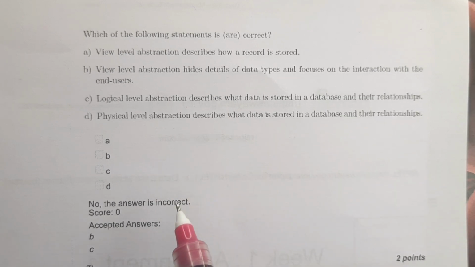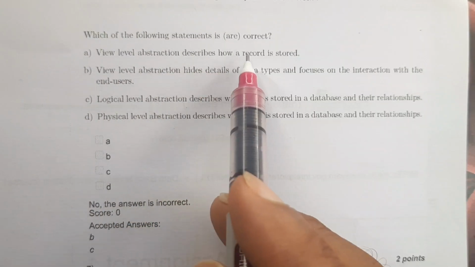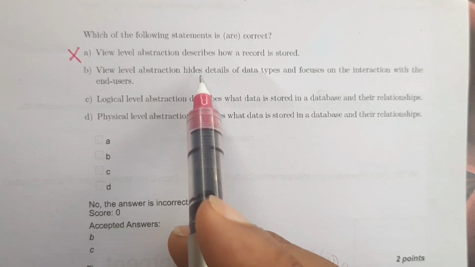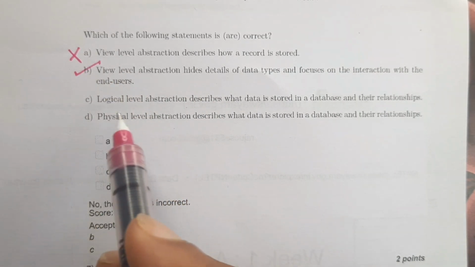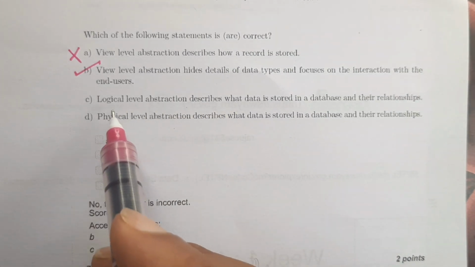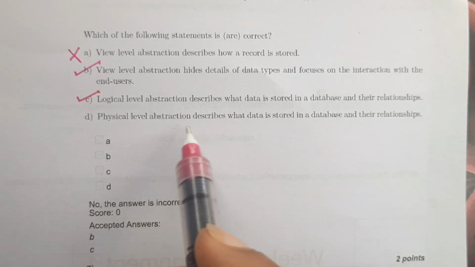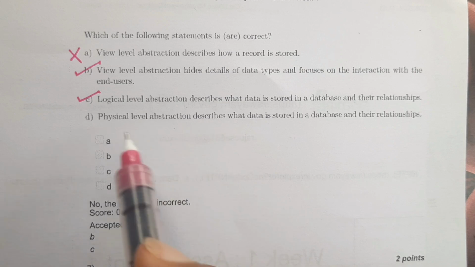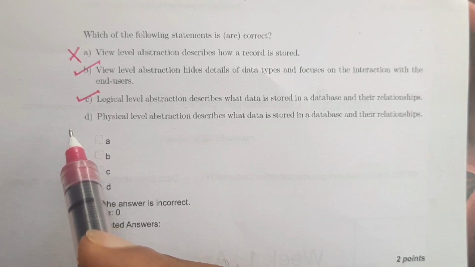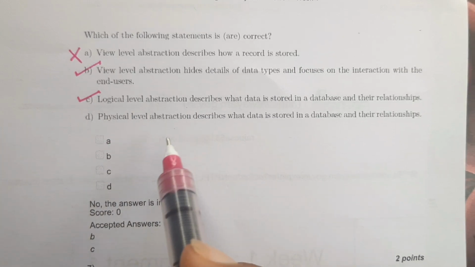So in the sixth question, view level abstraction describes how records are stored. This is incorrect. View level hides the data. Yes, it is correct. Logical level abstracts what data is stored. So logical level, yes, this is also correct. Physical level describes what data. So here, physical level data is stored.